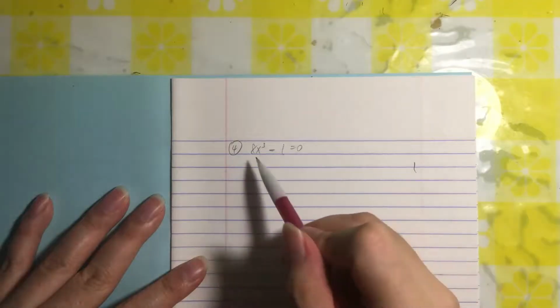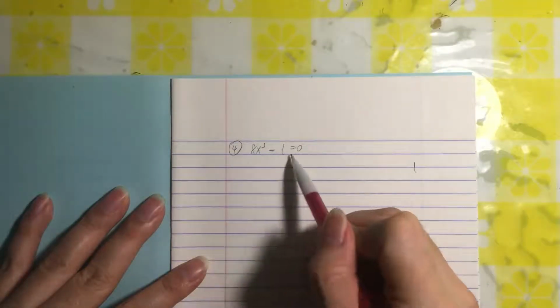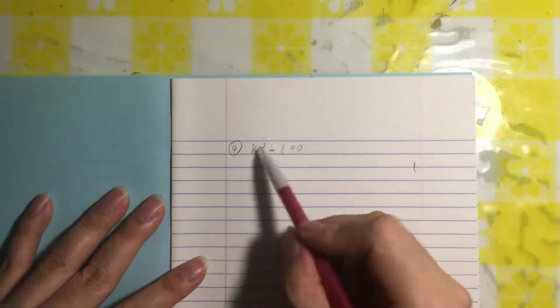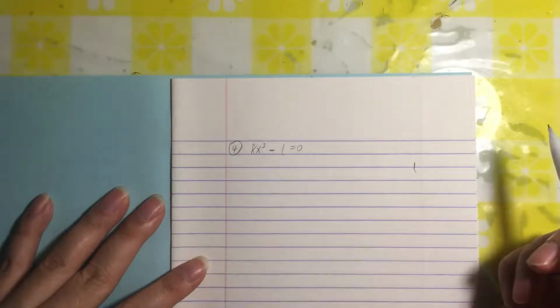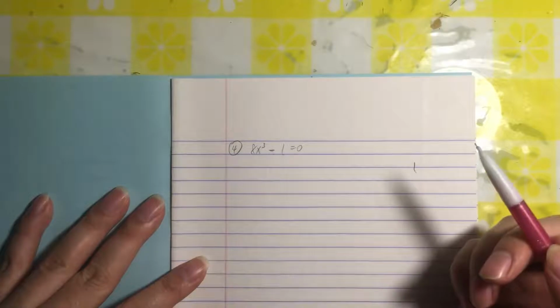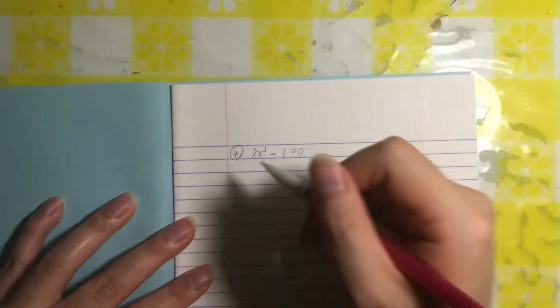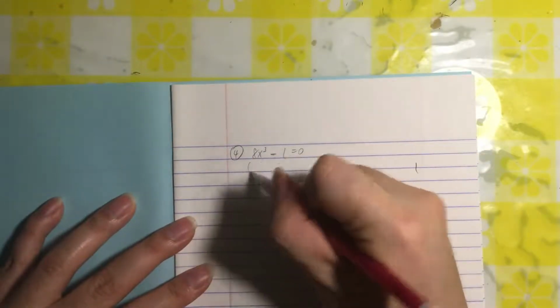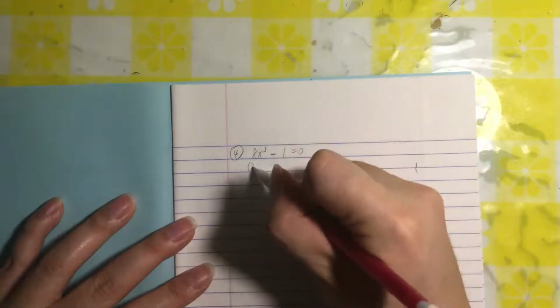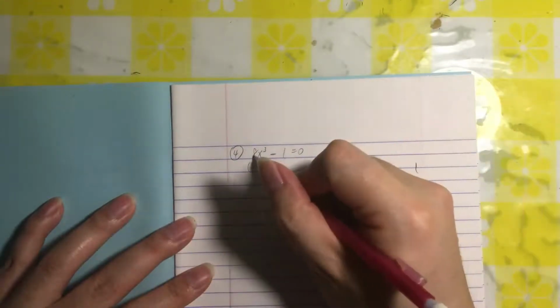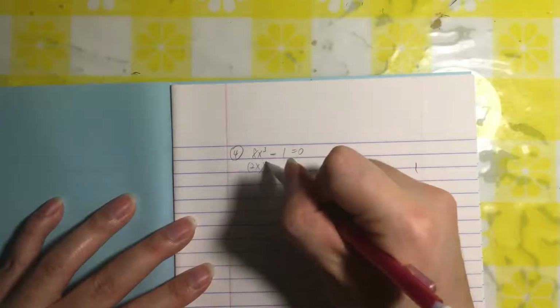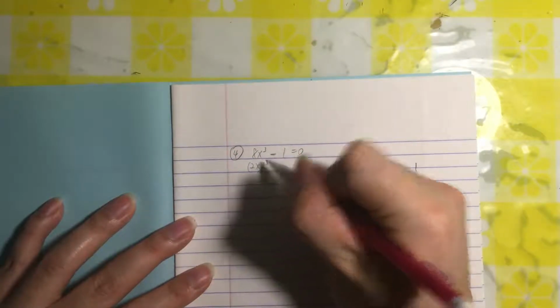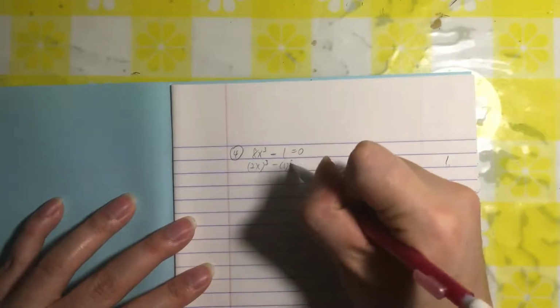Next example, 8x cubed minus 1 equal to 0. This is a third degree equation. In order to get 3 solutions, we try to solve the equation by factoring. So here, 8 is a perfect cube. 2 times 2 times 2 is 8. So 8 is 2 cubed. x cubed is also a perfect cube. So 8x cubed can be written as 2x to the power of 3. And same thing, number 1 is 1 cubed, 1 times 1 times 1 is 1.